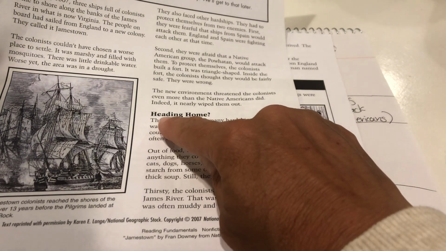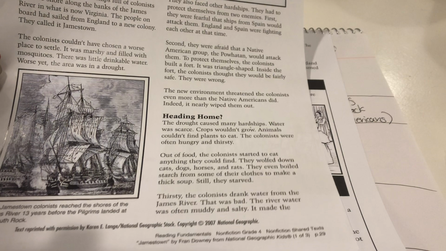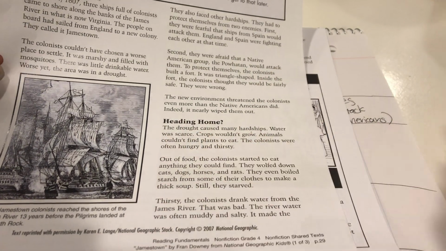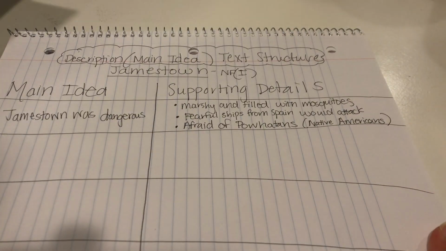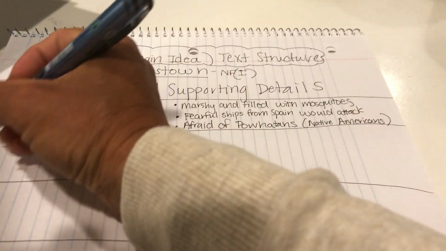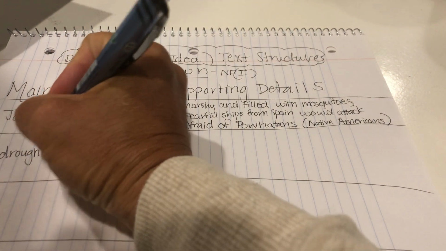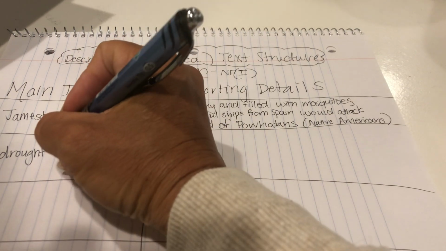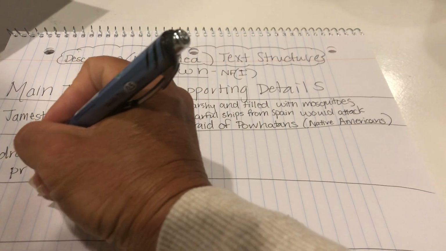The drought. See that first sentence, the first sentence sometimes is your clue of what the main idea is going to be. The drought caused many hardships. So I'm going to come over here. Here's going to be my main idea. And I'm just going to paraphrase it. A drought caused problems. A hardship is a problem.